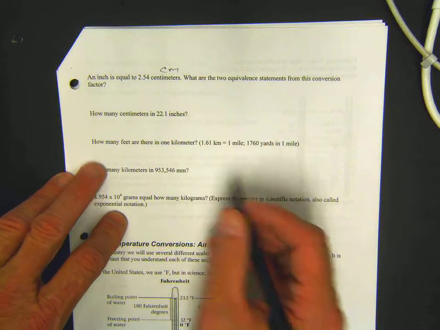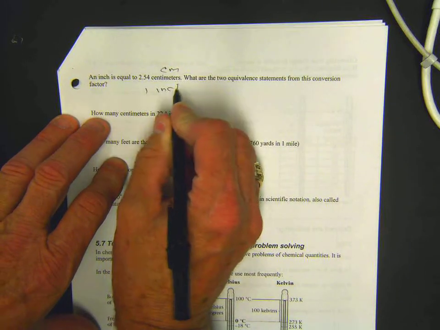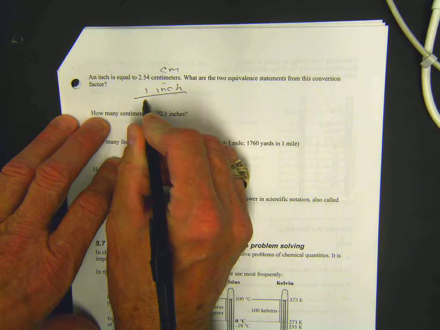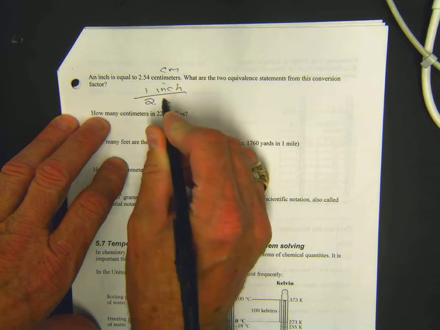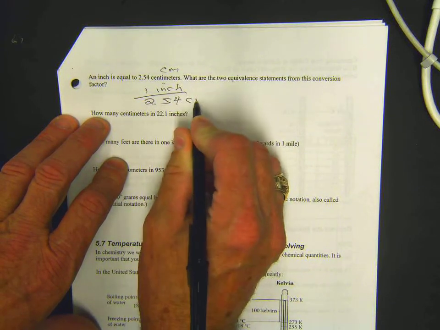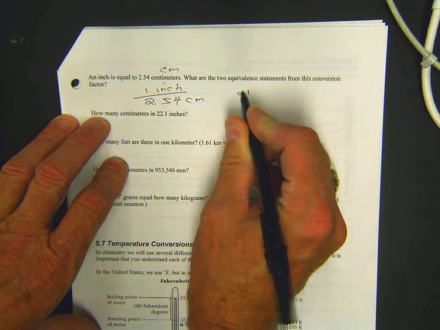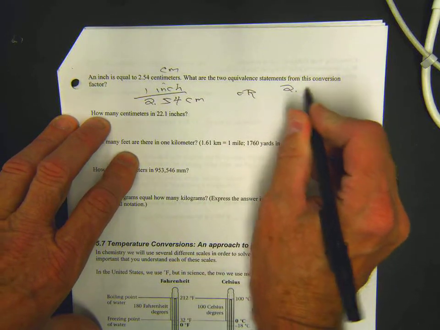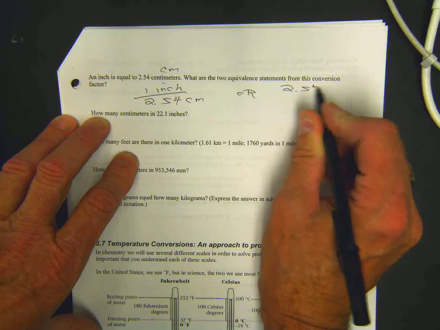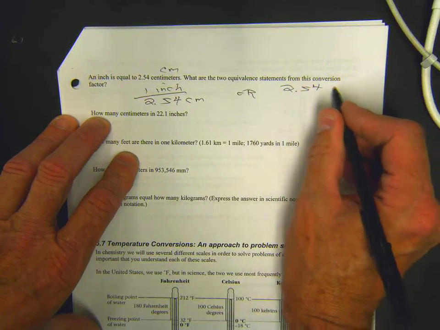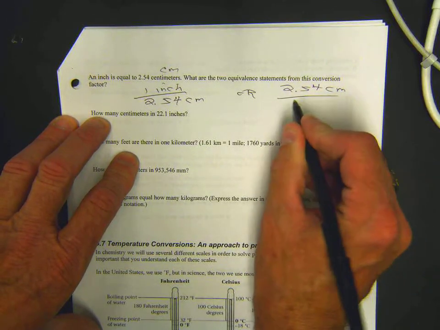So basically I can take 1 inch is equal to 2.54 cm, or 2.54 cm equals 1 inch.